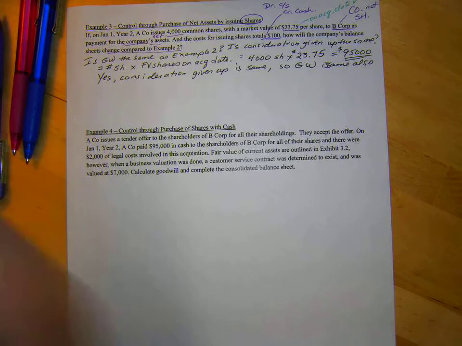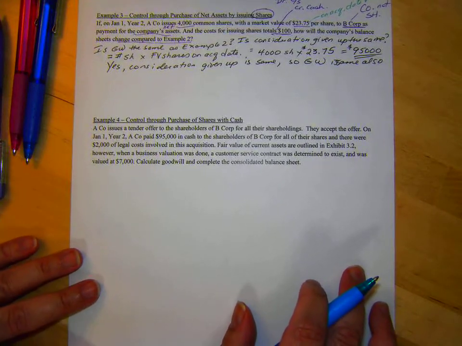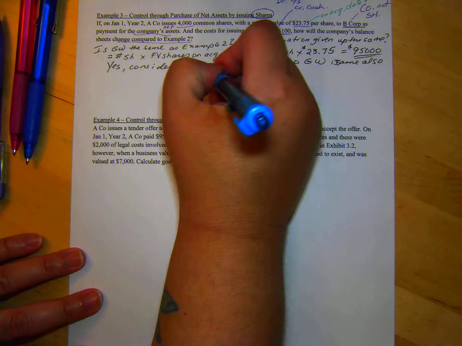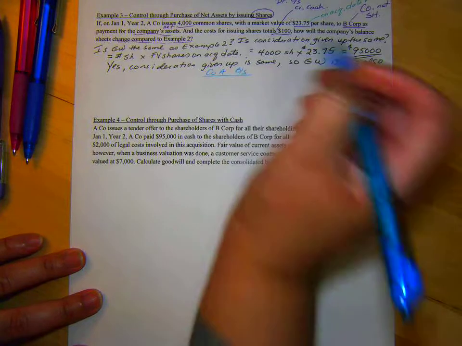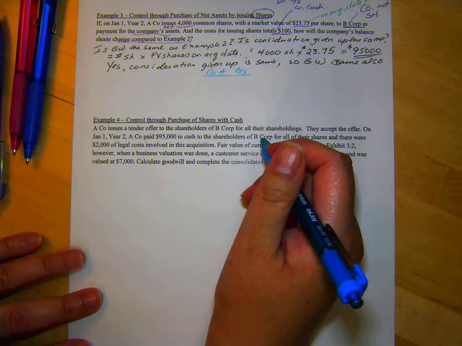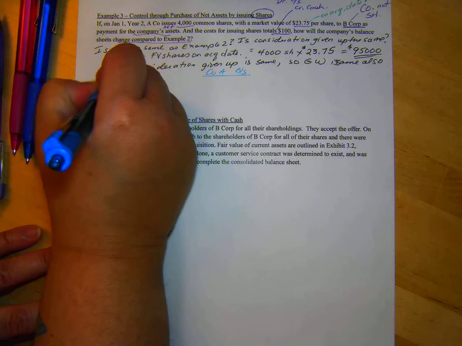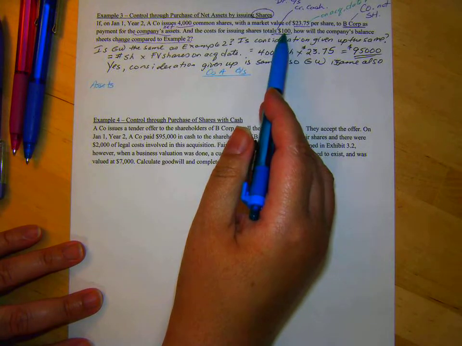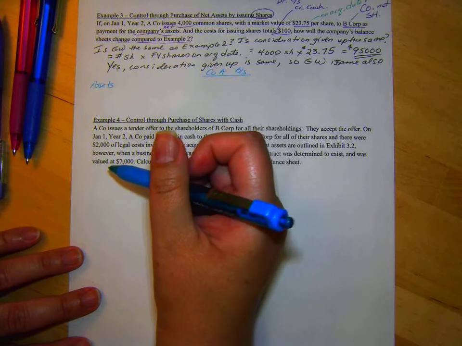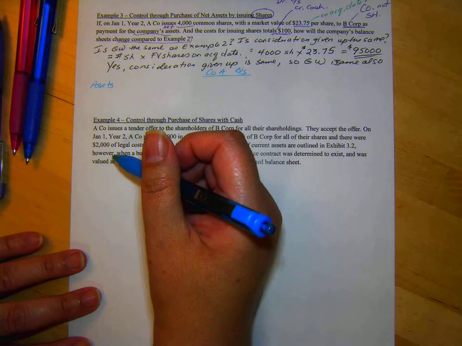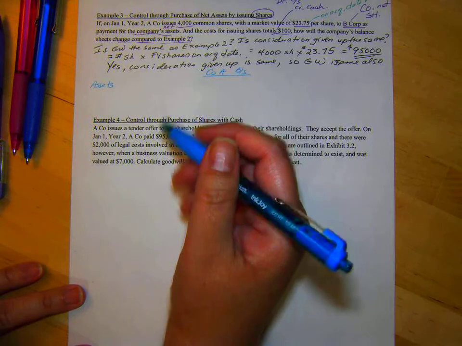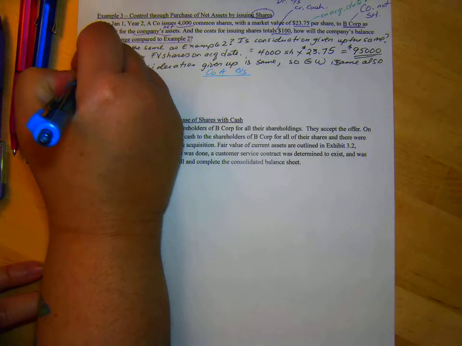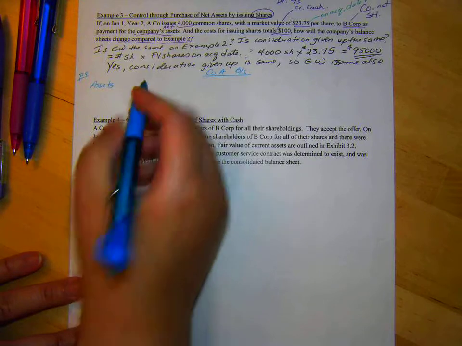Okay, let's see the statement of financial position, or the balance sheet. So company A balance sheet or statement of financial position. Okay, so we've got assets. Leave space because we've got 100 we've got to subtract off. So how much assets did company A start with? So go back to page 4. Assets are 300,000.